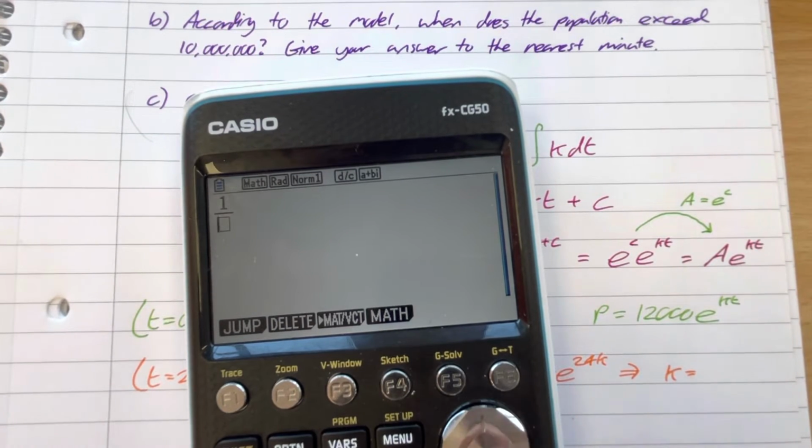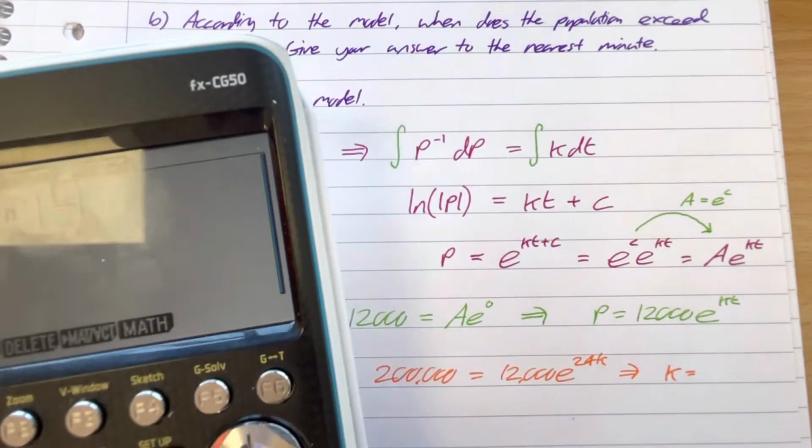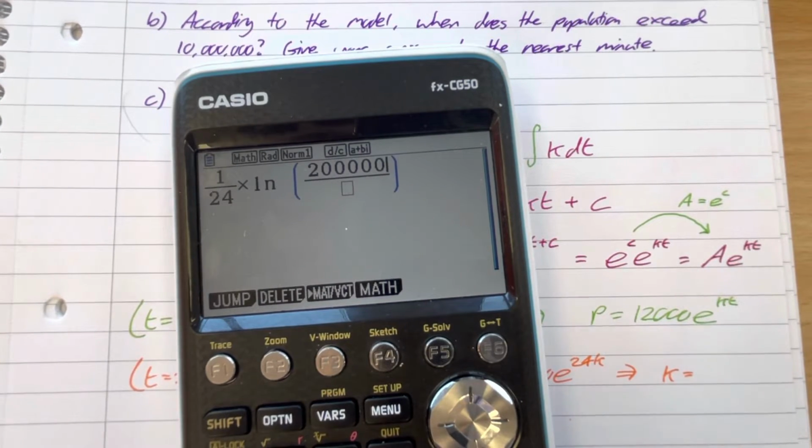So the 24th times the natural log of, I just cleared it. Start again. The 24th times the natural log of, it was 200,000 divided by 12,000.